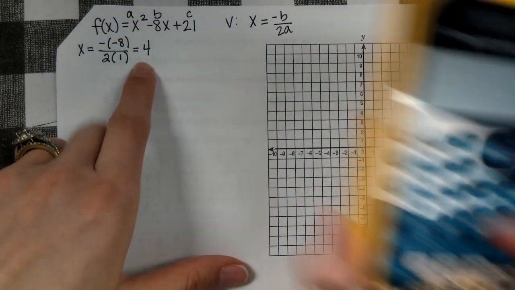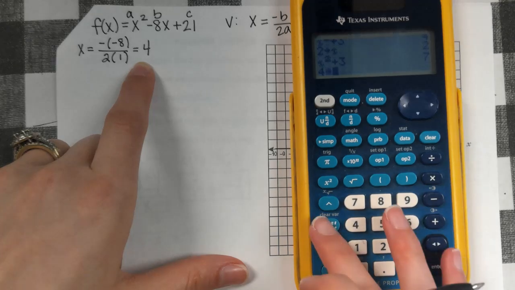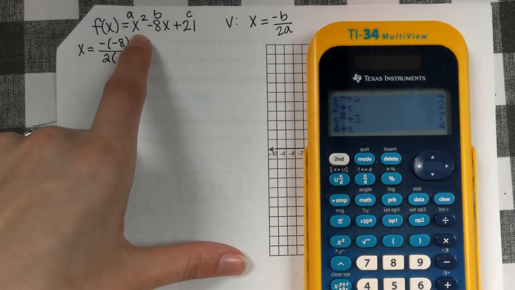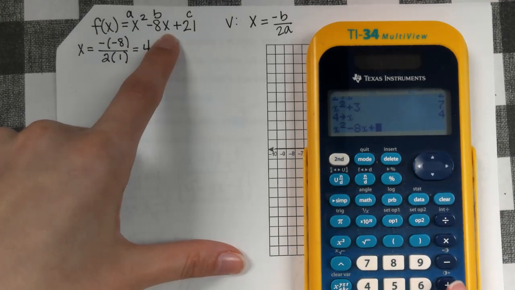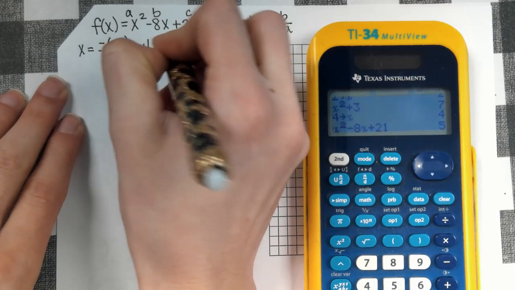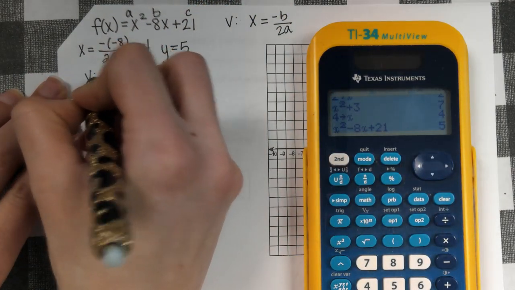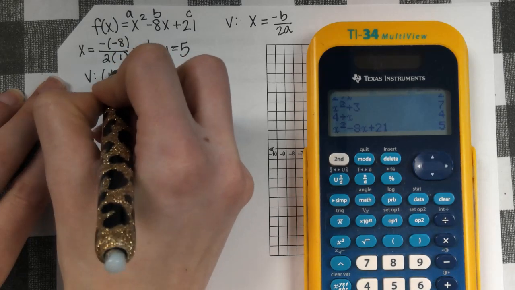So then remember you take that 4, store it for x, and you type in your function, x squared minus 8x plus 21. y is equal to 5. So then my vertex is 4, 5.